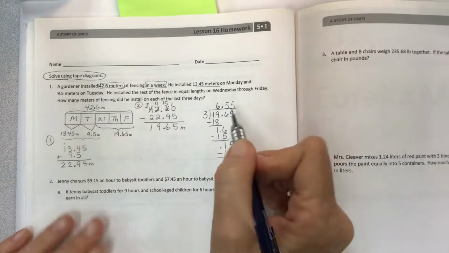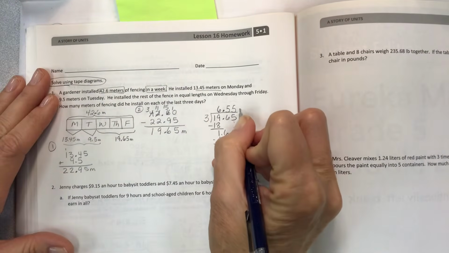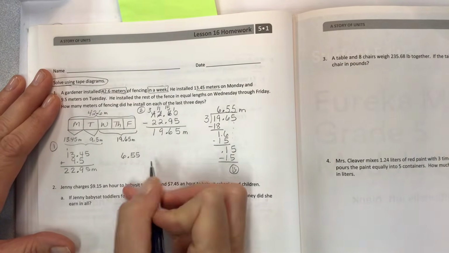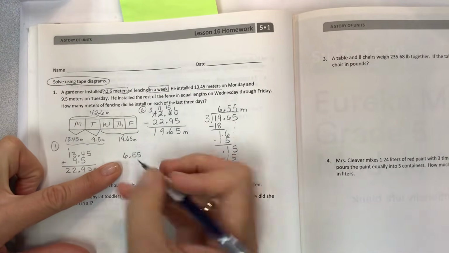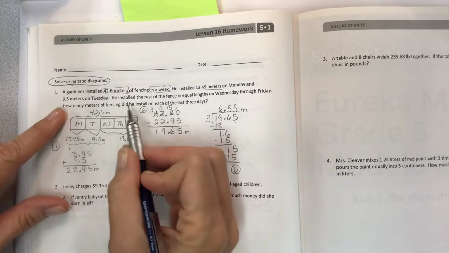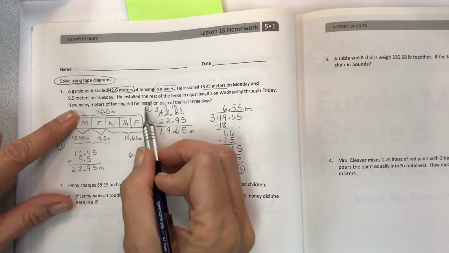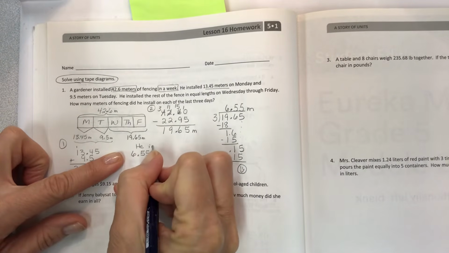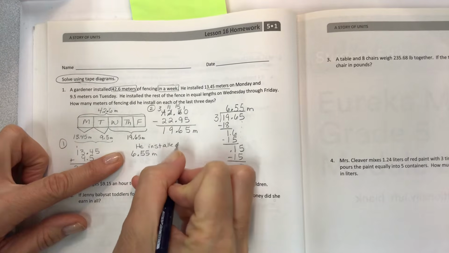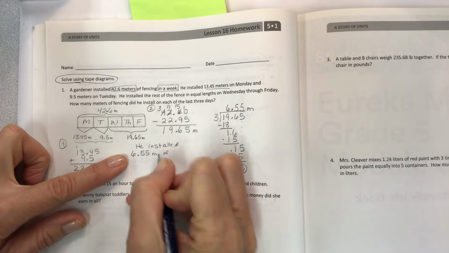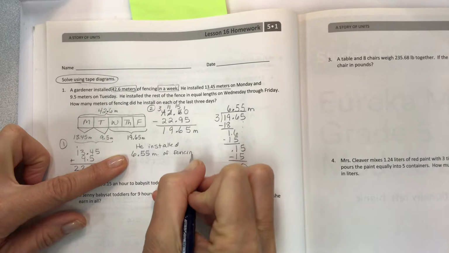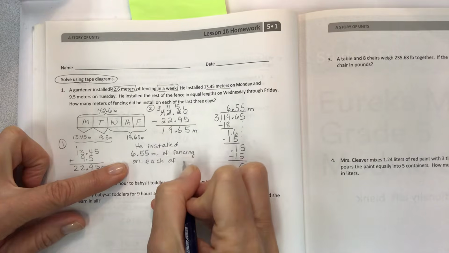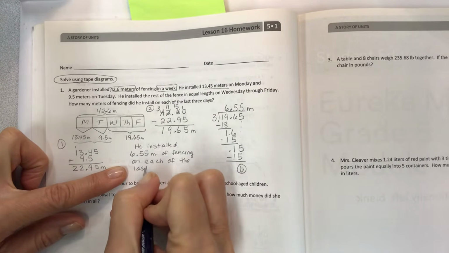We have nothing left over, so what does this mean? This is meters of fencing. So we're going to rewrite it because our word problems always require words in the answer. And so the question goes, how many meters of fencing did he install in each of the last days? We're going to talk about the gardener. He installed 6.55 meters of fencing on each of the last 3 days.